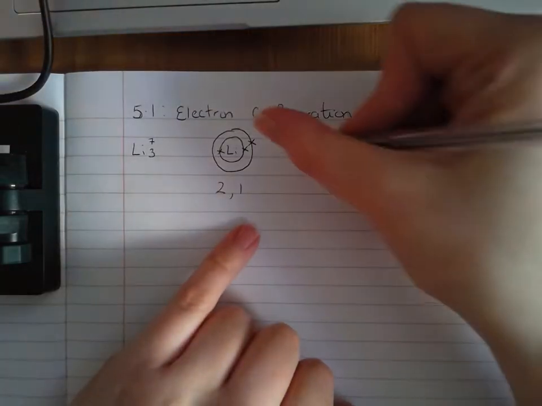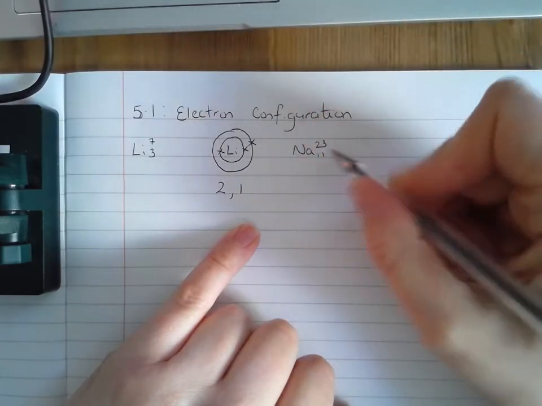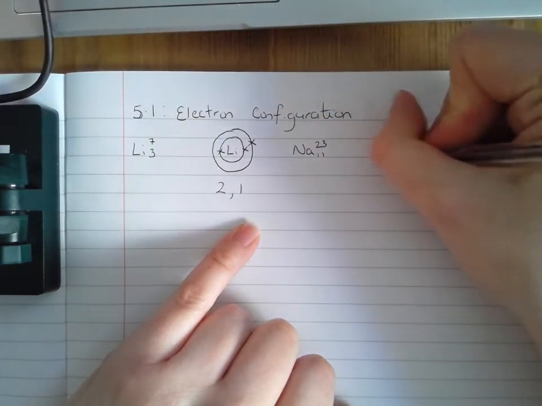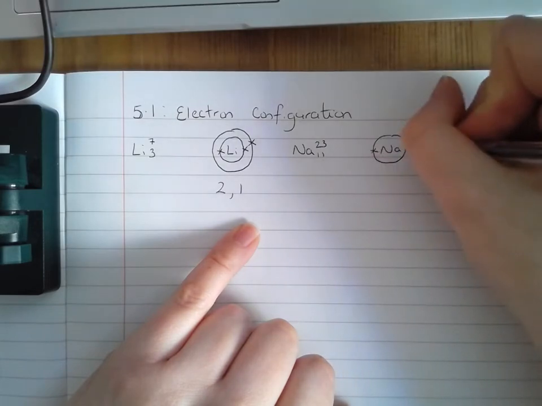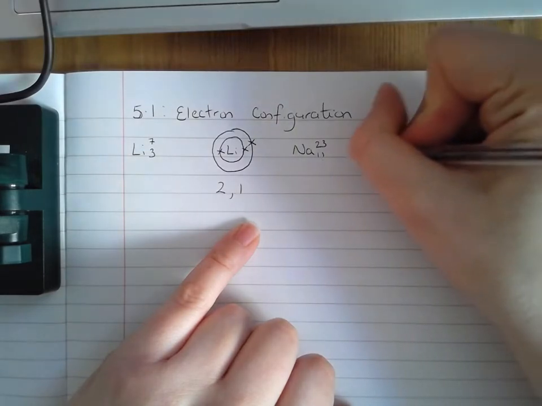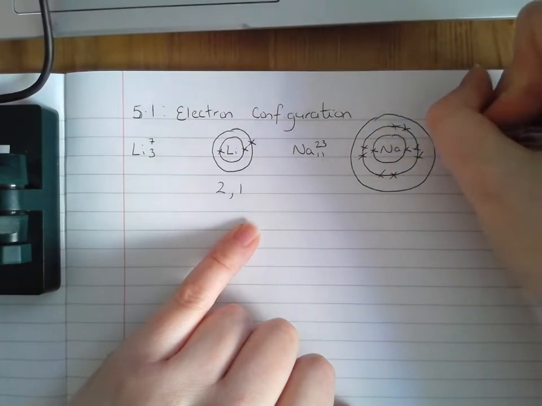If I look at sodium, the numbers are 23 and 11. 11 is my atomic number. It tells me how many electrons I've got. I would put 2 electrons in the first shell, 8 electrons in the second shell, and then I would need to move on to the third shell for that final electron.